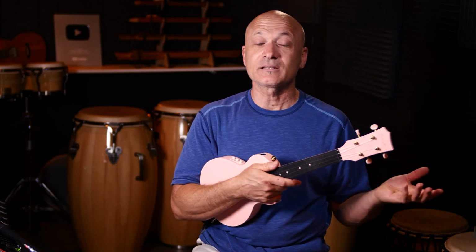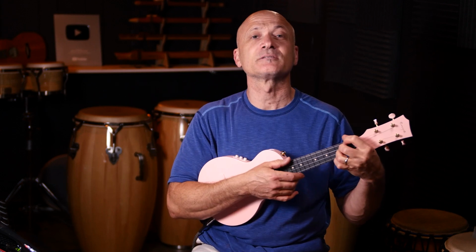Okay, another key that you could play it in would be the key of G. In that case, we would use G major. And then we would go to the 5, which is D major. And then what's 1 up from D is E minor. And then the 4 chord of G, which is C. And then back to G.